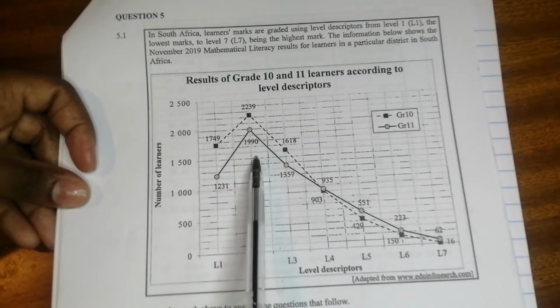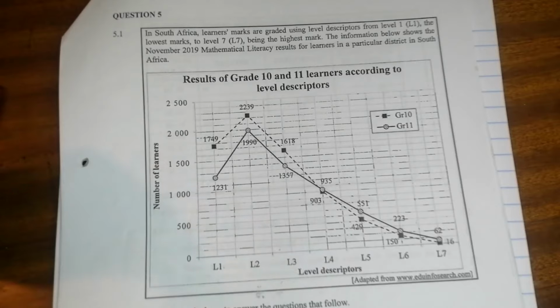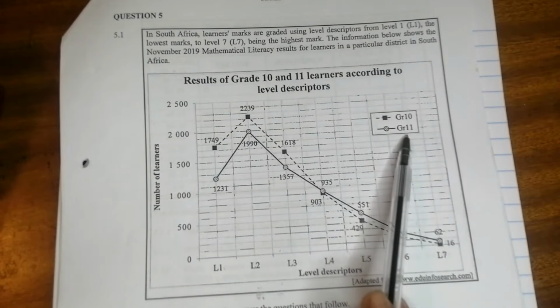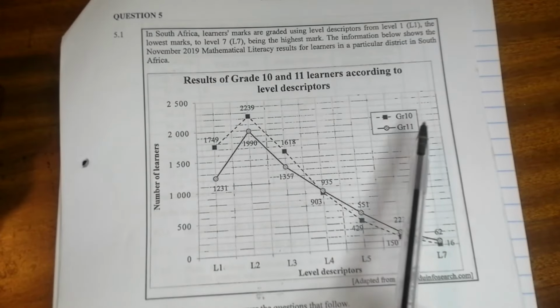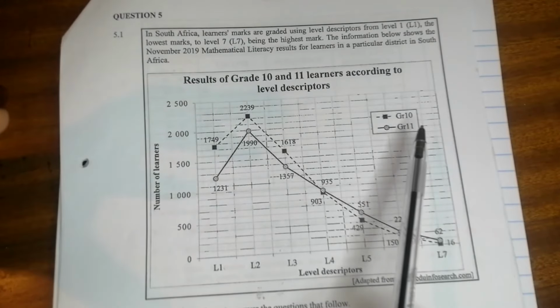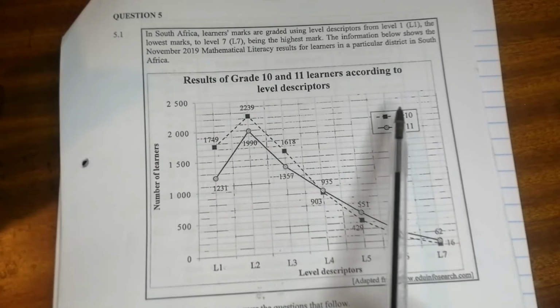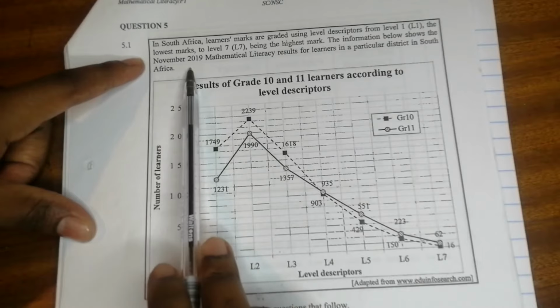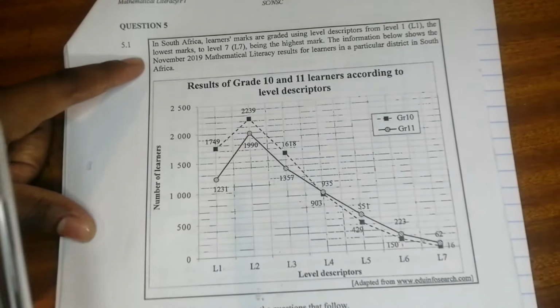So they've basically used two line graphs here to compare values for the grade 10 learners as well as the grade 11 learners, to compare the marks for the grade 10 and grade 11 learners for the November 2019 mathematical literacy results.